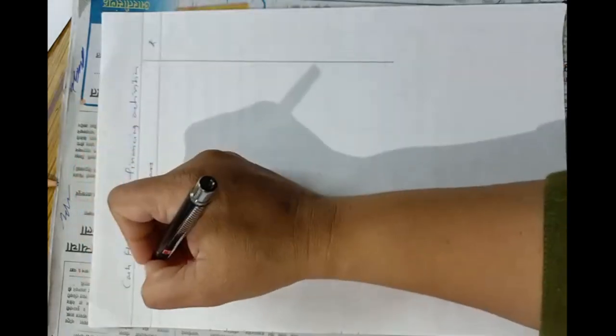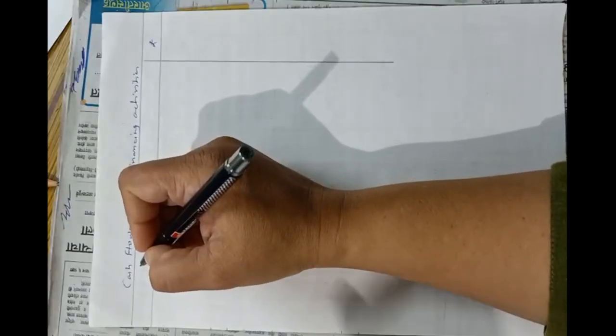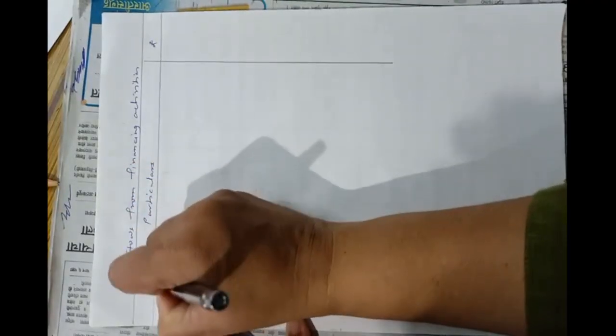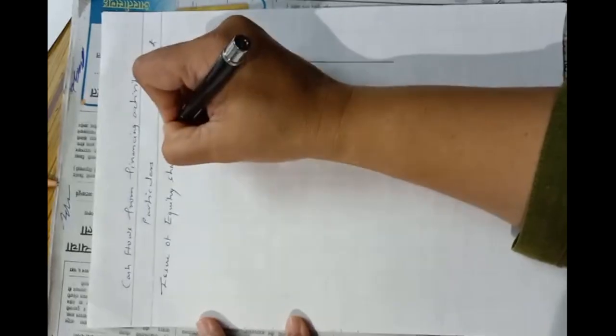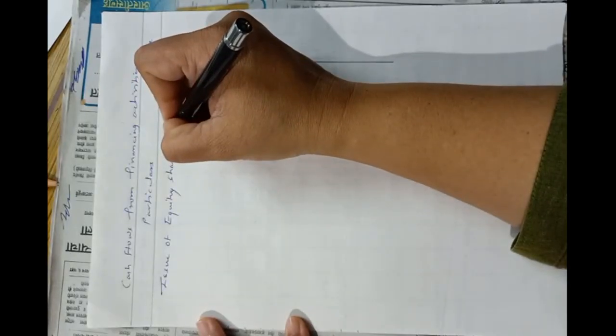First we will write issue of equity shares, and the amount will be after adding security premium.